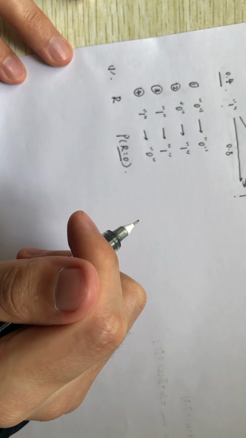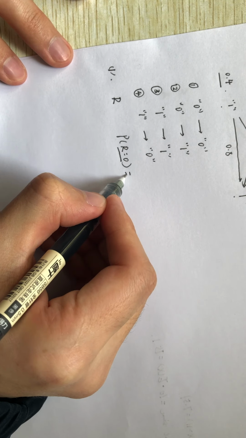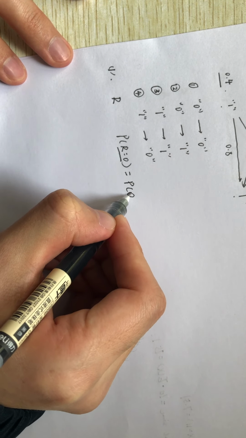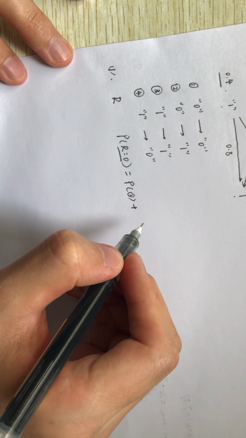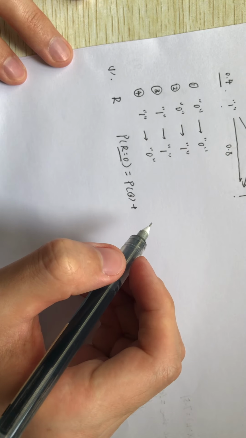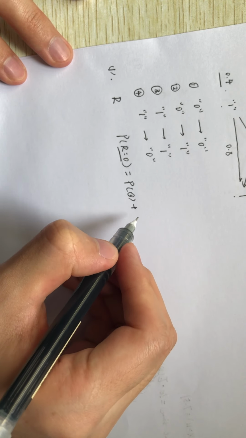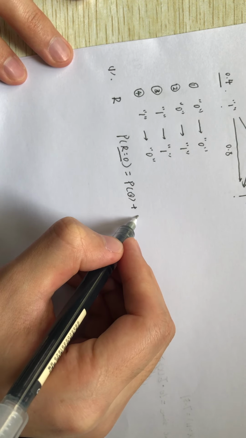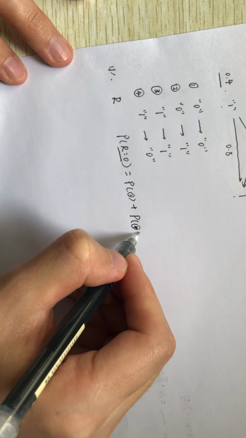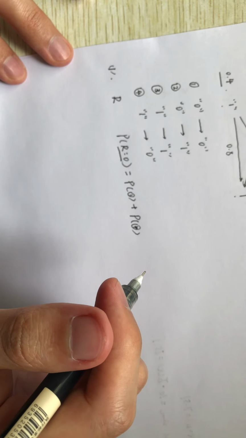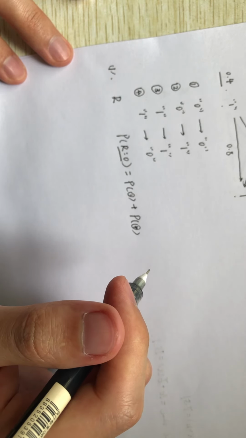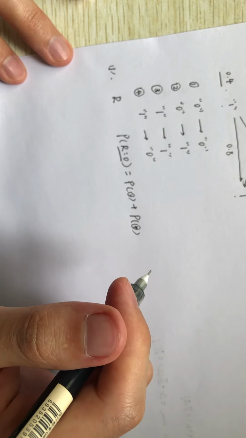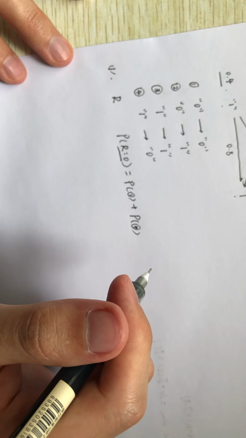So the probability P(R=0) equals P1 plus the probability of the fourth circumstance. And we can find that the event that the transmitter sends 0 and the event that the data 0 is sent correctly are independent events.